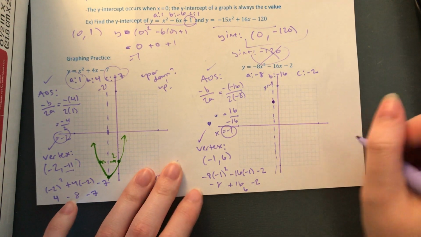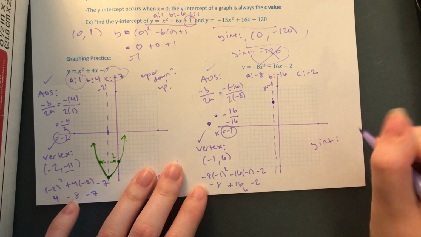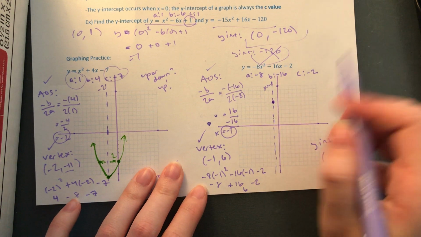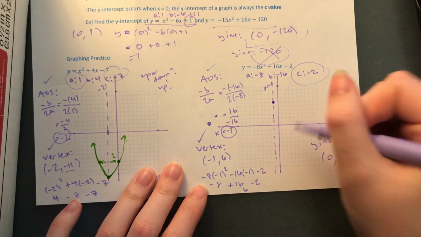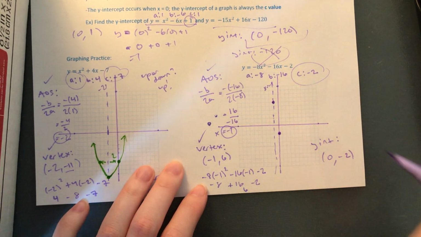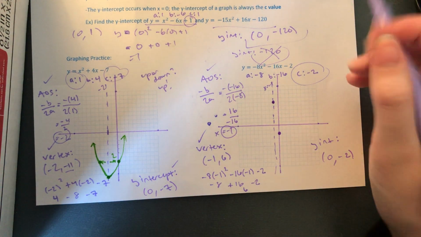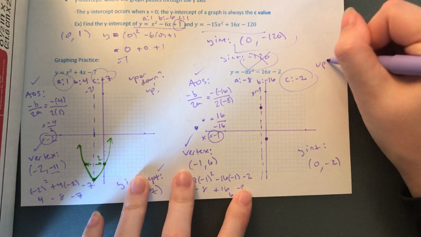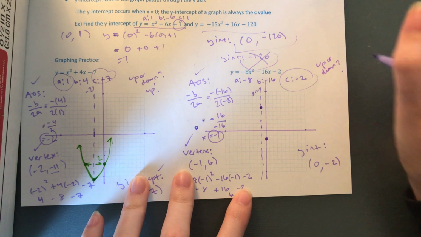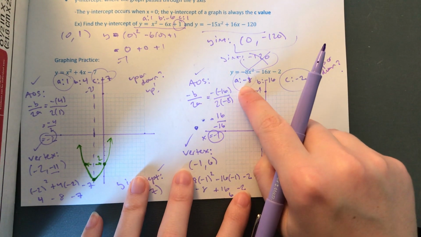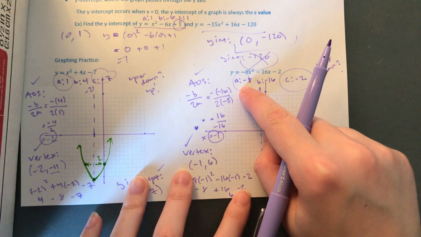And then last up is y-intercept. It's 0, comma, your c value, which is negative 2. 0, negative 2. All right, and then if it helps, ask yourself, should it go up or down? Well, check out that a value. Oh, the a value is negative. So should it go up or down? Down.